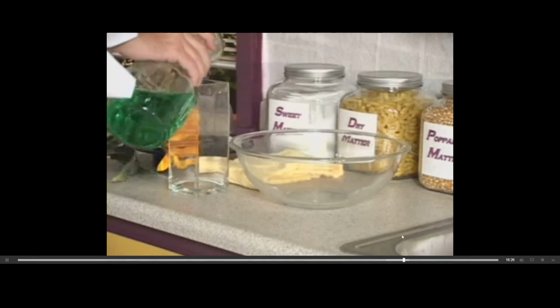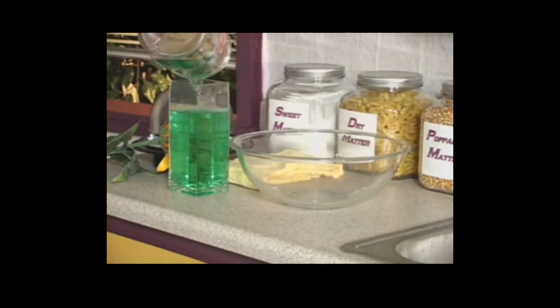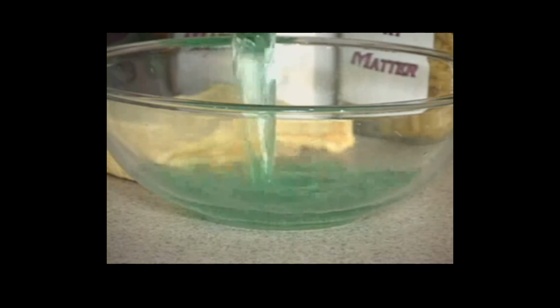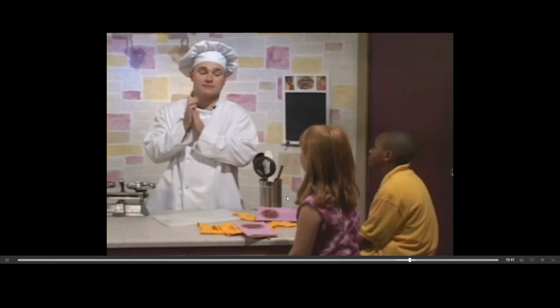When you pour a liquid, it takes the shape of the container it's poured into. Fill this vase to the top with water. It's full. Pour the same full vase into the big glass bowl and it only fills the bottom. See? It will take the shape.